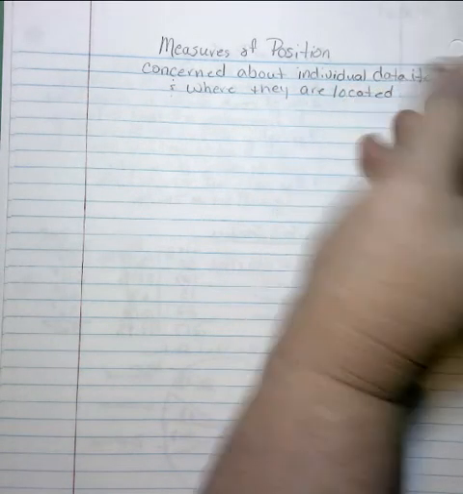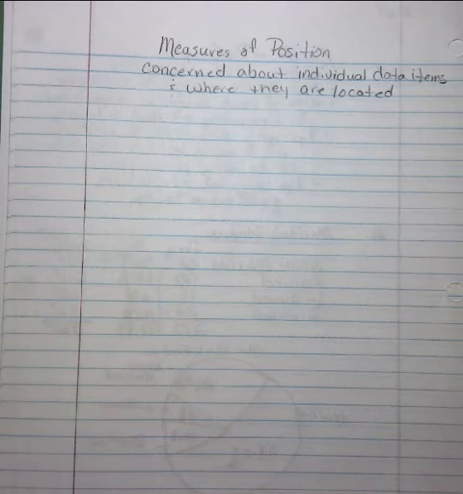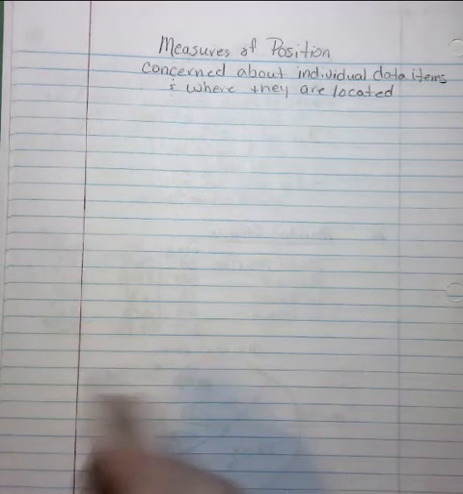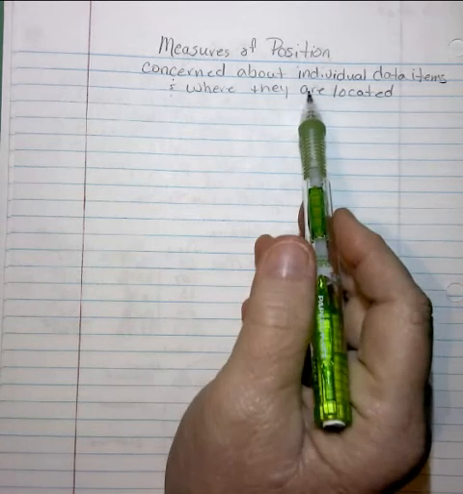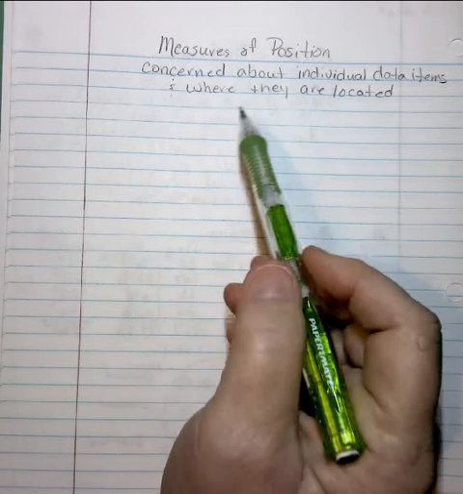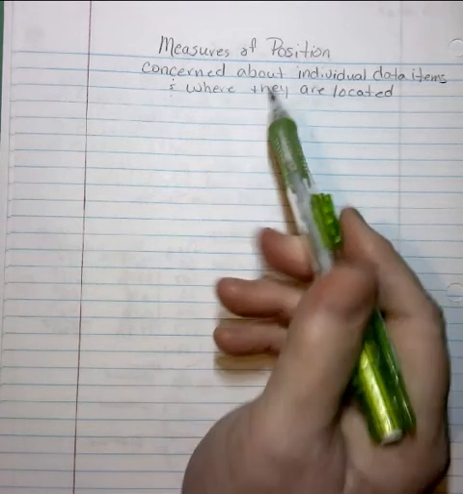Not only is this a pro for looking at measures of position, but it is also a con, because when you're overly concerned about where particular items are in your data, you lose sight of what the overall data is about. So too much concern about the position can be dangerous as well as helpful. You just have to watch that particular component about looking at the position of data values.